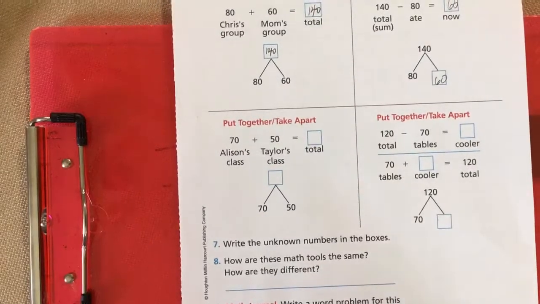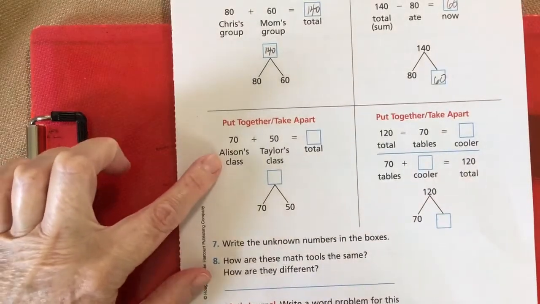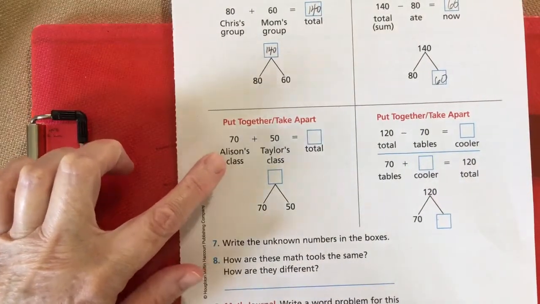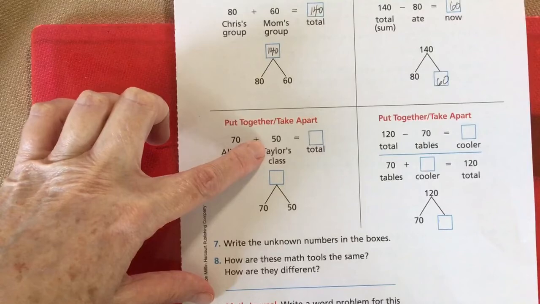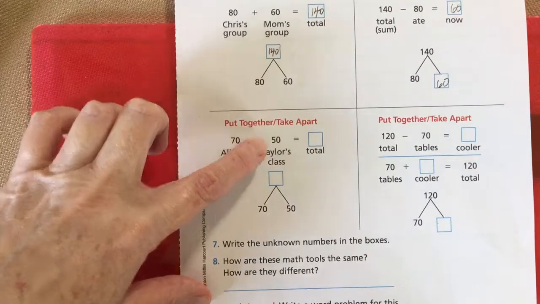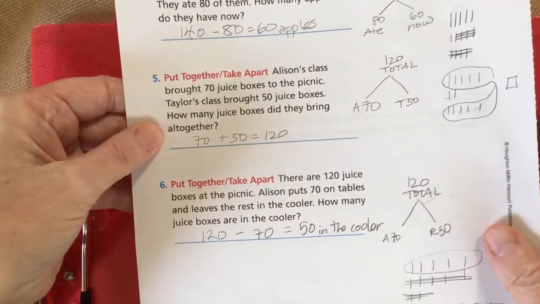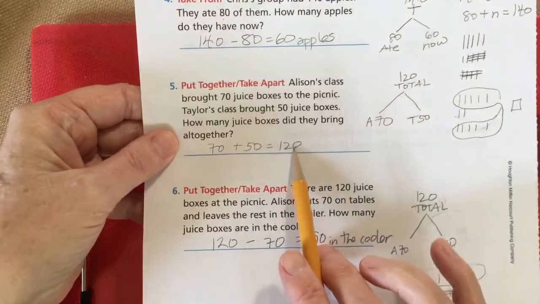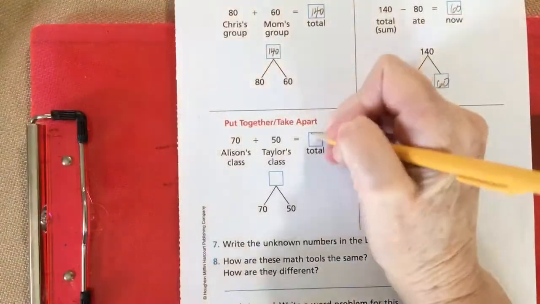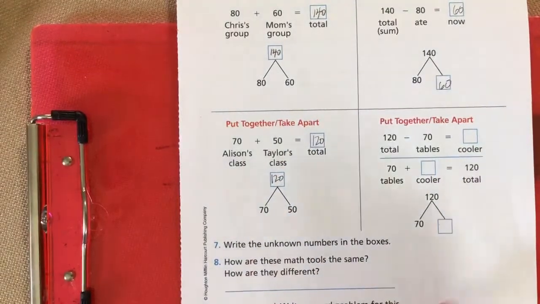All right, the put together, take apart. Allison's class had 70 juice boxes. Tay-Tay's class had 50. How many did they bring all together? And when we looked at this over here, the sum or the total was 120. So 120 is our total. Okay?